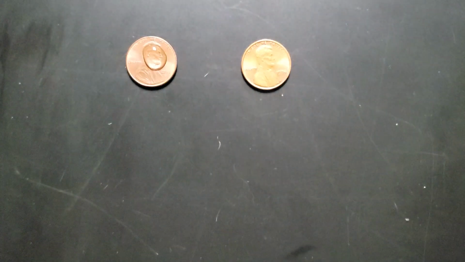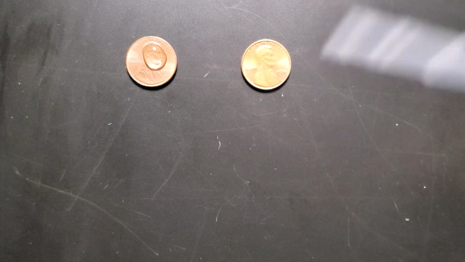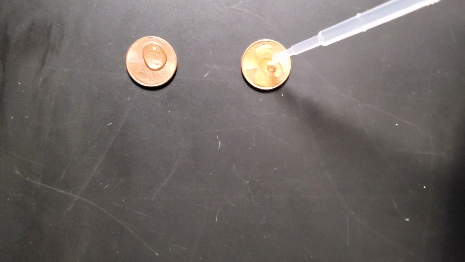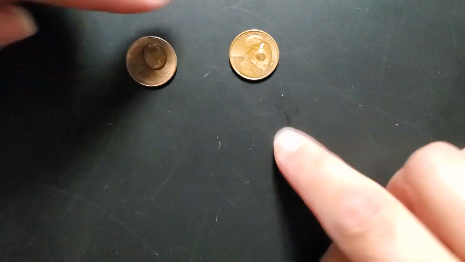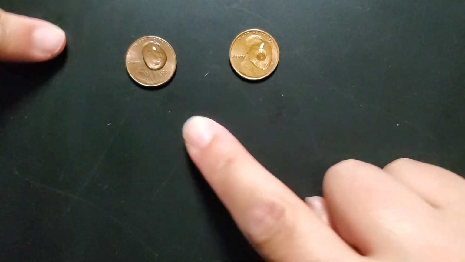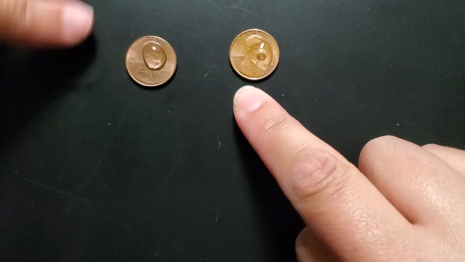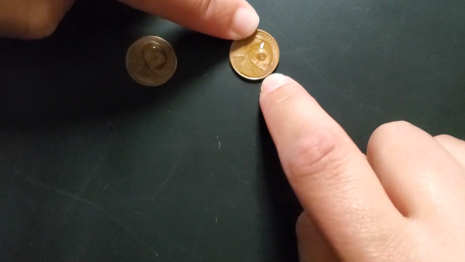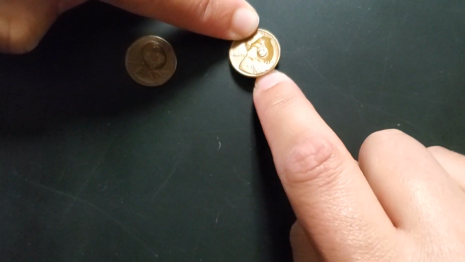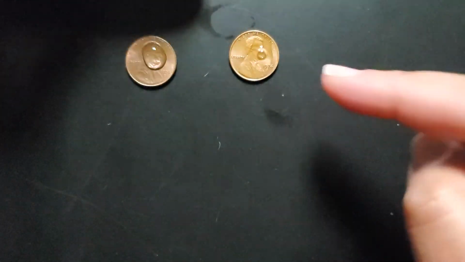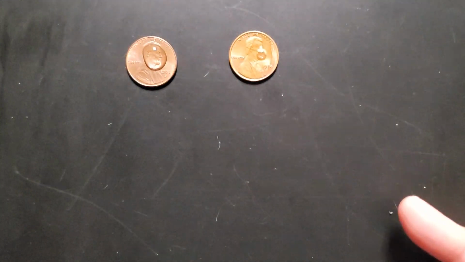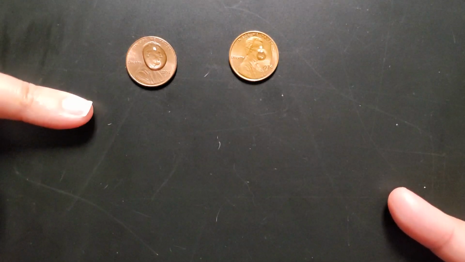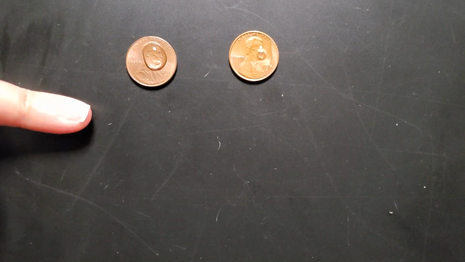On the right, I'm going to add some water that has some dish soap in it. And dish soap just has a little bit of lipid in it. And immediately, as soon as I do that, you'll notice that it looks a lot thinner. Even though it's the same amount of water, it looks a lot thinner. And as I try to move that penny around, you'll notice the water is moving a lot more fluidly.